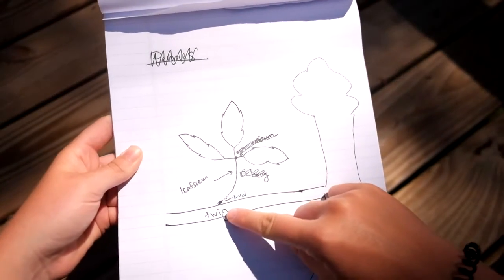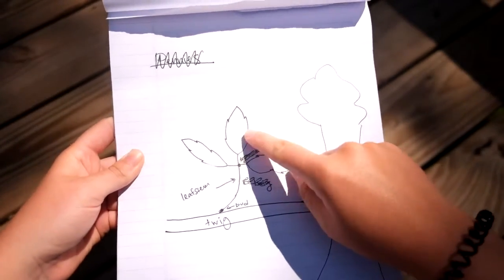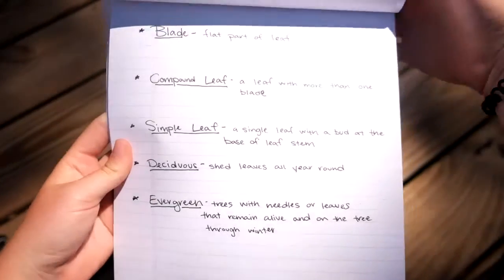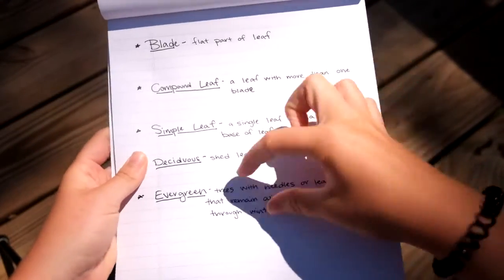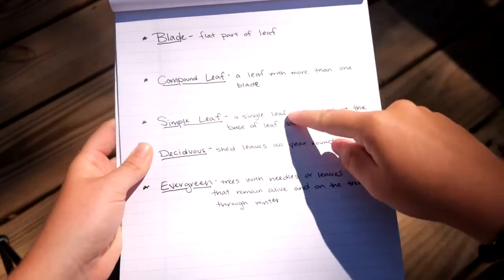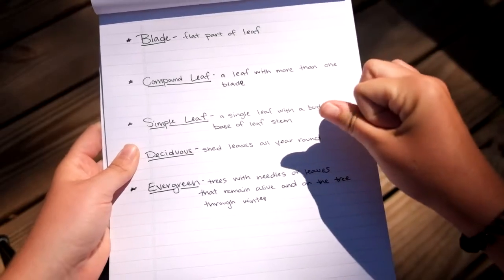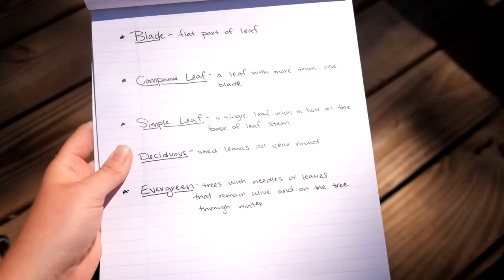That is a twig. So the difference between a compound leaf and a simple leaf, which is our next vocab word, is that that single leaf will be connected at the base of that leaf stem. So if you take off a simple leaf, it'll have a bud on the end, and that is what is connecting that to a twig.